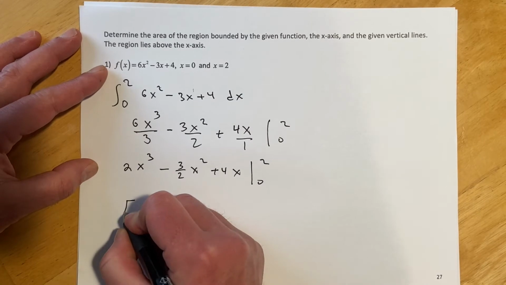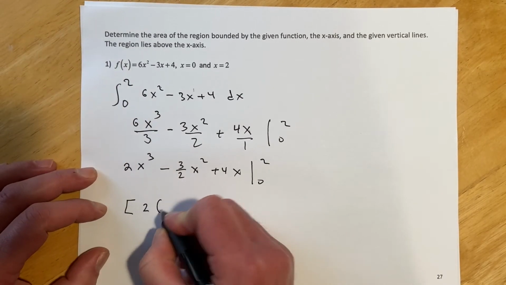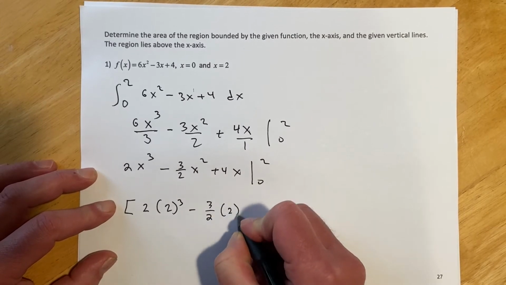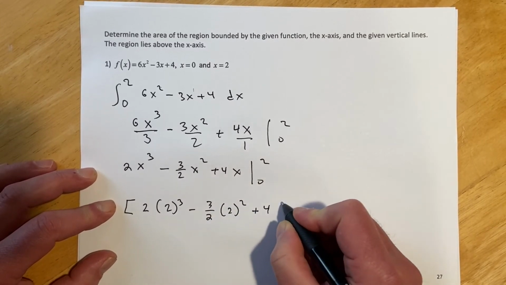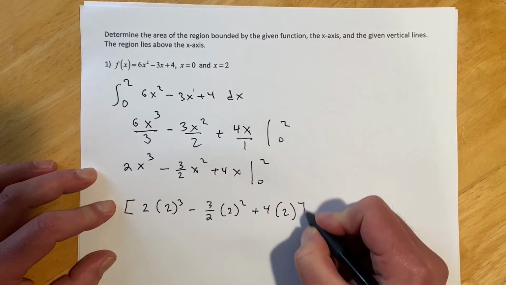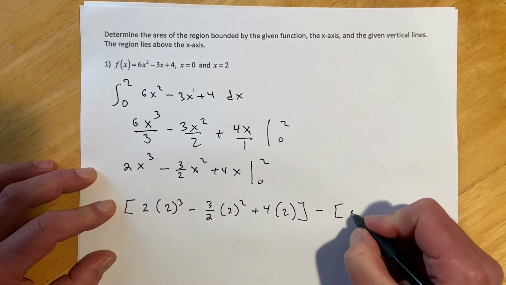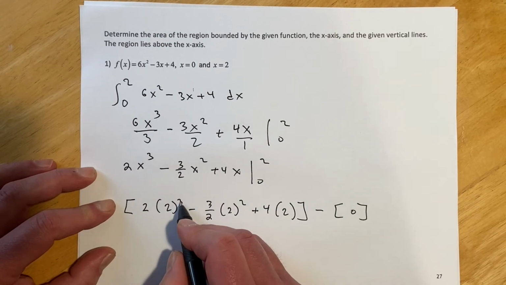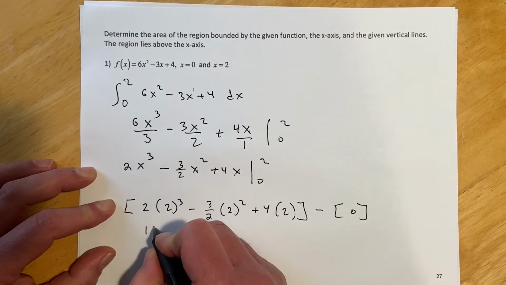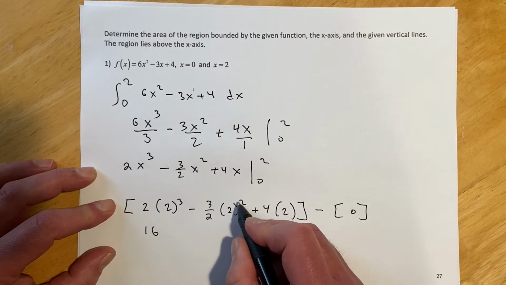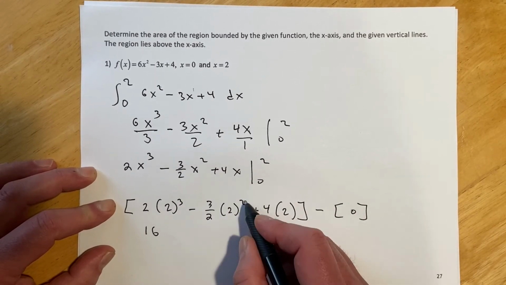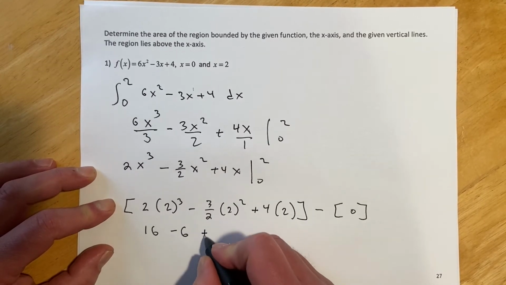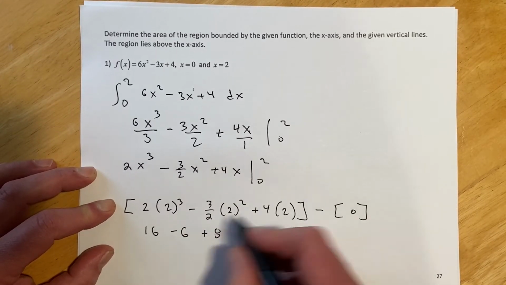So it just ends up as a 0. So this front part's going to be 2 and then 2 cubed minus 3/2 2 squared plus 4 times 2. And I'll just show the second part as minus one big old 0 as those all get knocked out. 2 cubed would have been 8 times 2 is 16. This would be a 4, but then that 2 cancels one of those 2's, so it'd be 2 times 3 would leave it minus 6 there, and then plus 8. So that should be 18.